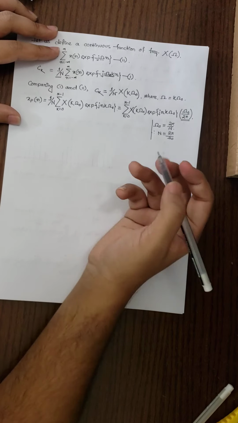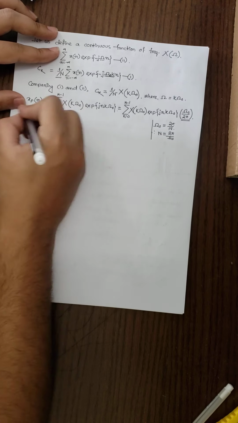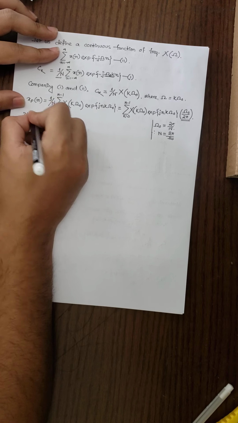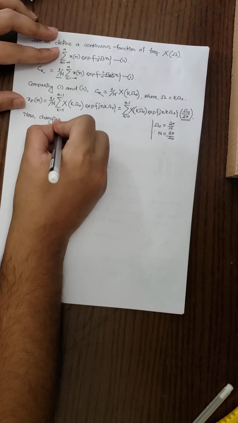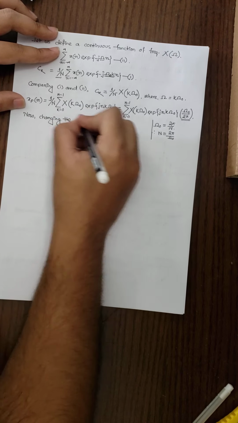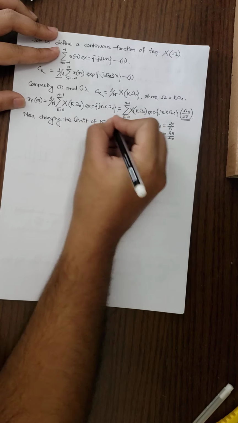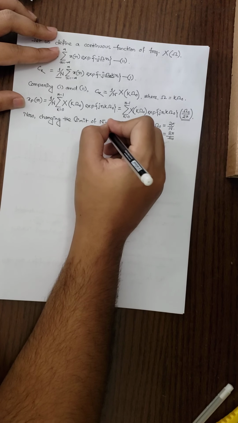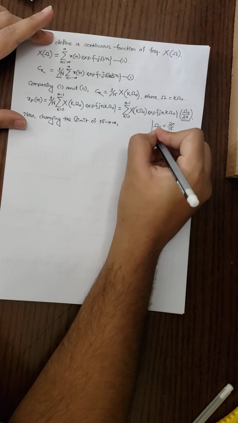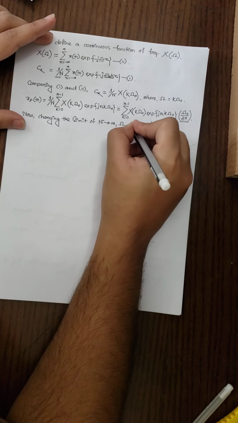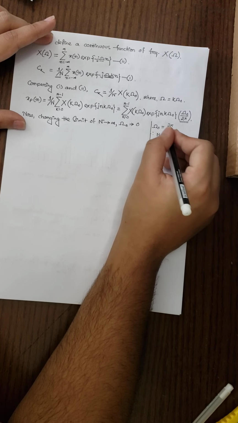Now this part is quite a bit tricky. If you observe carefully, now we are changing the limit, n to infinity. That means as n approaches infinity, which is essentially true that omega naught will be approaching 0, because the relation is obviously inversely proportional.